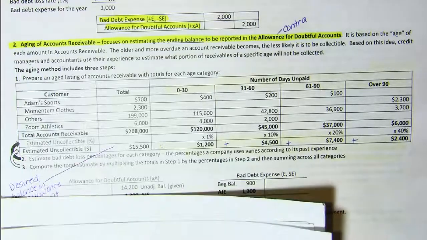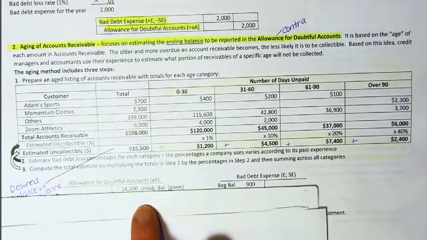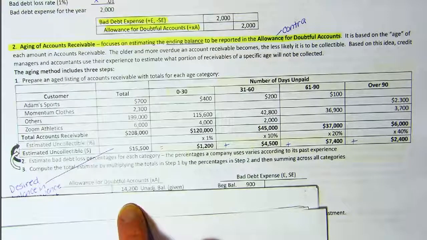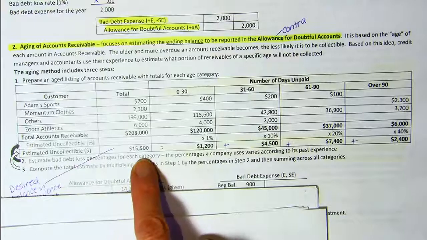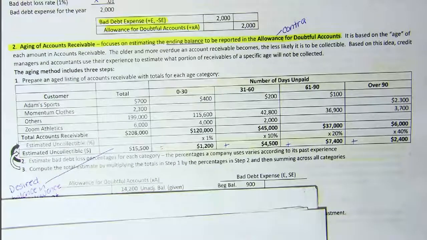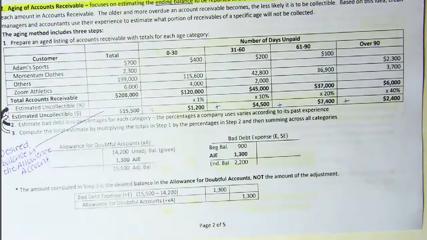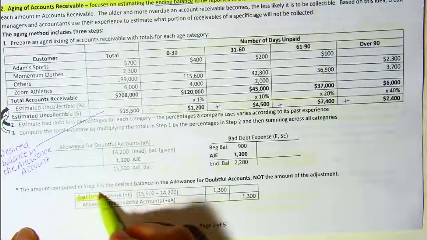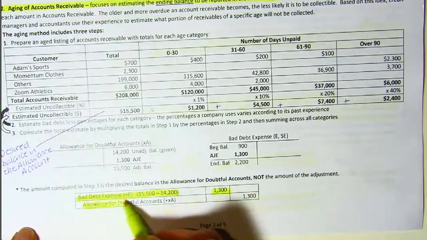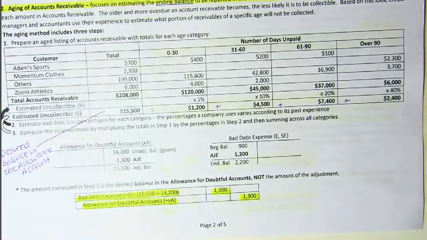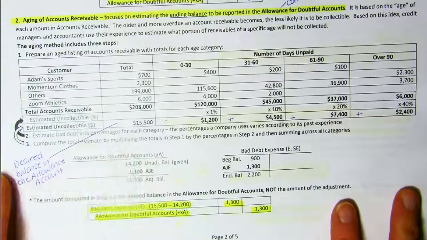And let's say my current balance for the allowance account is $14,200, and I want it to be $15,500. So I can subtract to find out how much more I need to add to $14,200 to get to $15,500, which is $1,300, and that's the amount of my entry for bad debt expense. The same entry we saw on page 1. But this method adjusts to arrive at the desired balance in the allowance account.